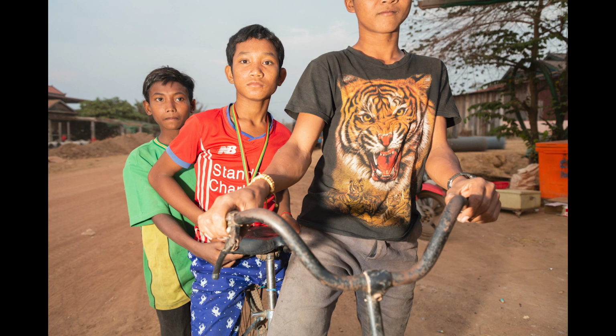The same principle is applied here in this image of 3 boys in a village in Cambodia. Having just 3 main elements is just enough to provide your composition with added interest, but not too much to create too much distraction for your viewer.